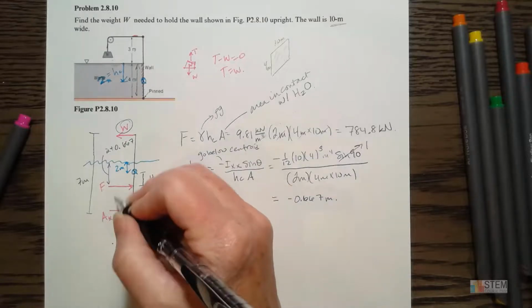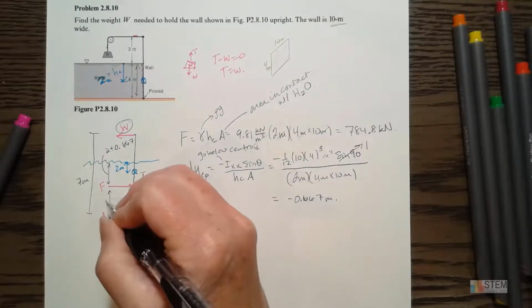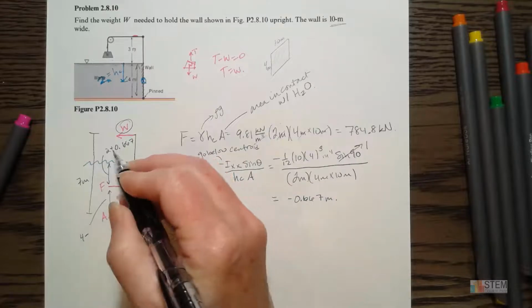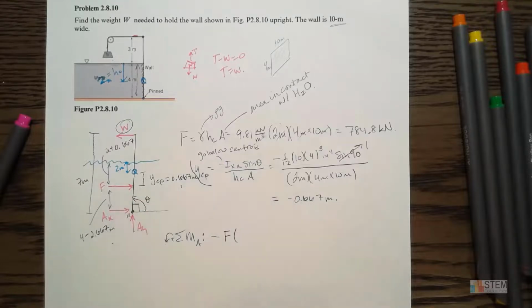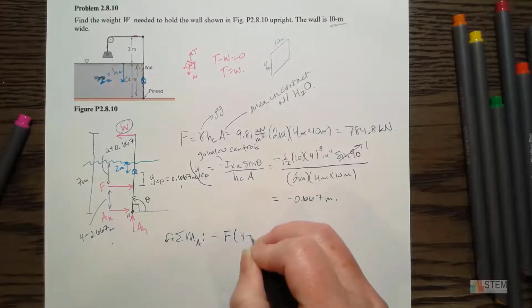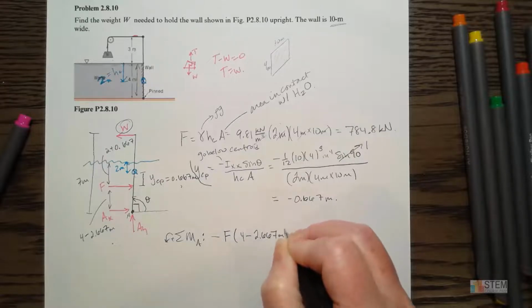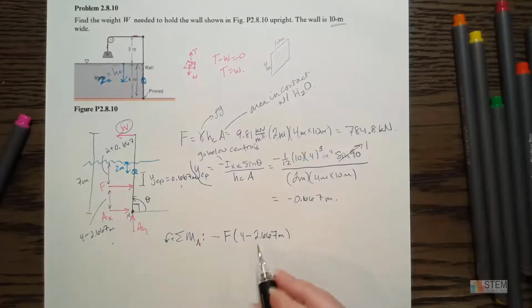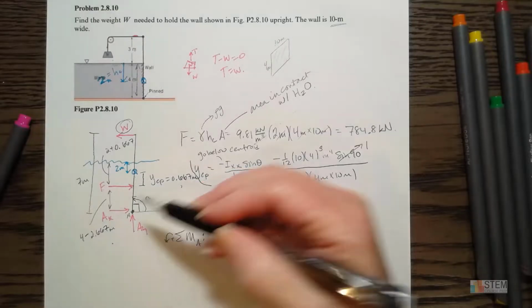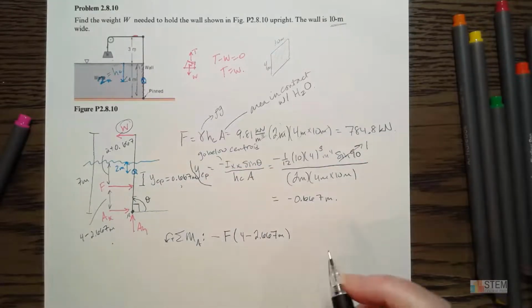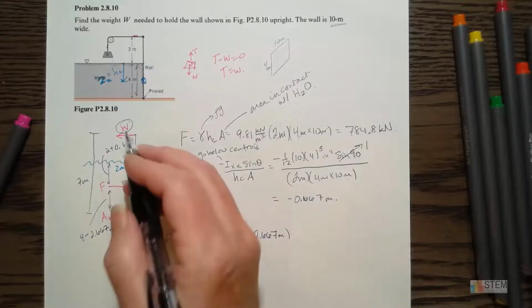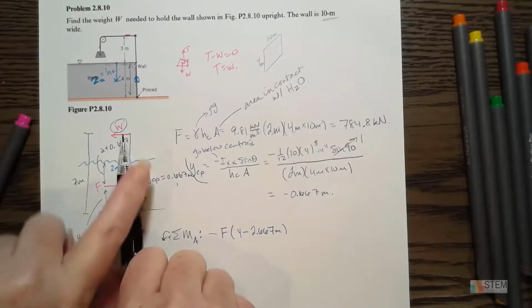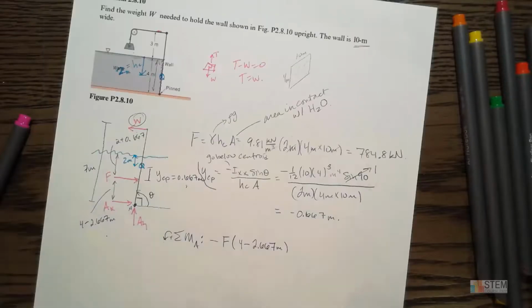So this distance here has to be the 4 minus the 2.667. That's meters. Okay, so that'll be our moment arm here. All right, so that'll be our perpendicular distance because we need to go from here to A. All right, negative because it's clockwise. And then let's go to W. So W is what we're looking for, right? So that one's going to the left. So again, if I push that way, it's counterclockwise, so that's positive.